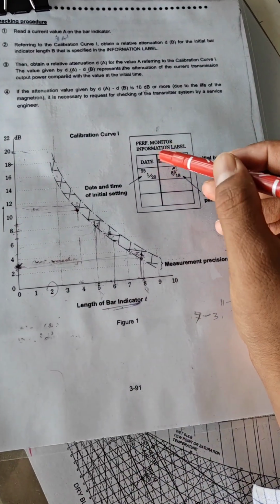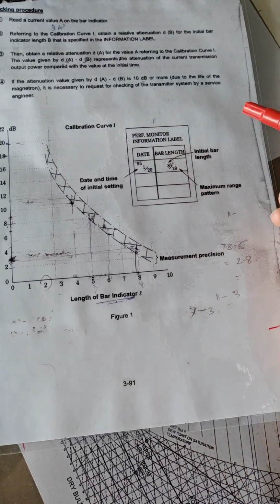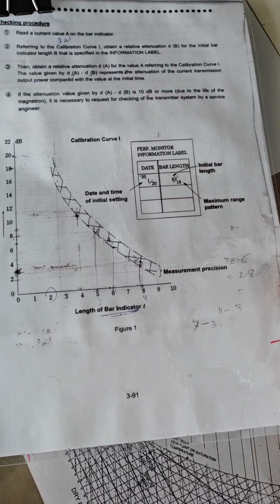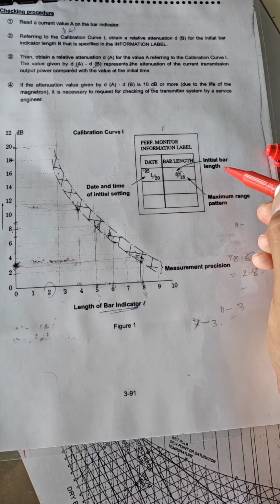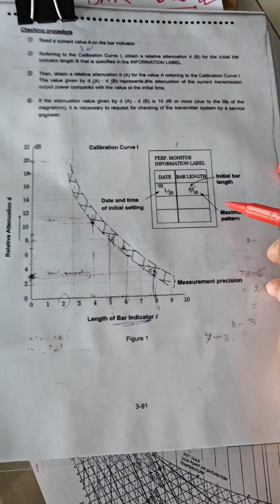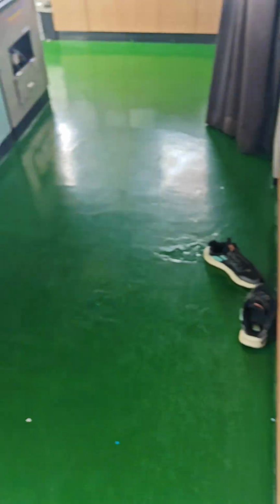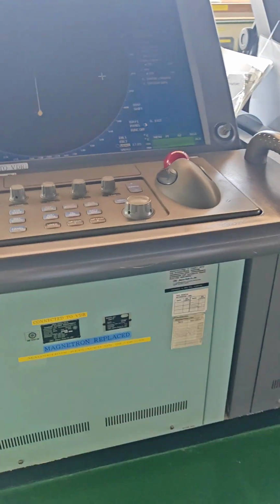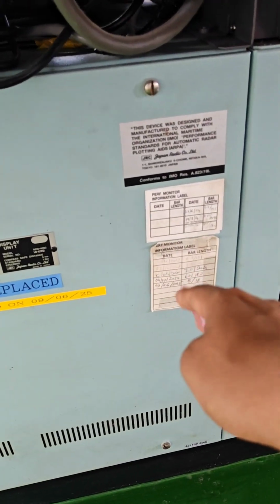So guys, you see this is an information level. It's a performance monitor information level. This is the top one. 8 is the initial bar length and 18 is the maximum range pattern. The same performance monitoring level you can also find on your radar. In some location you will find this information level.